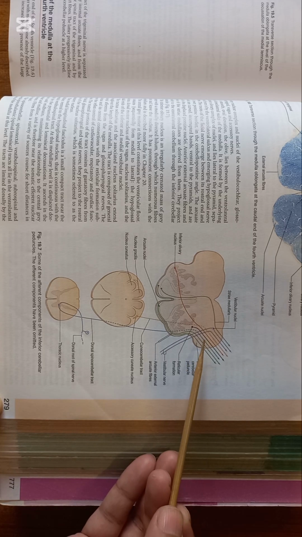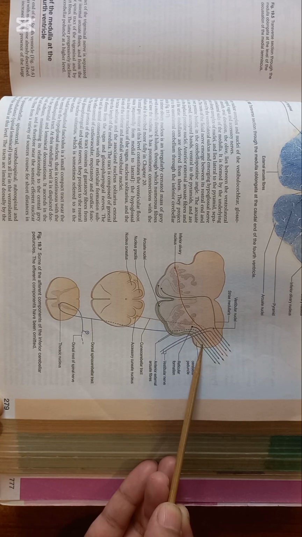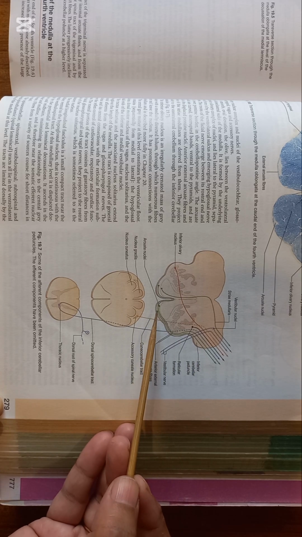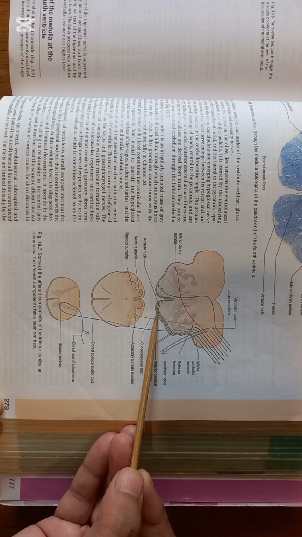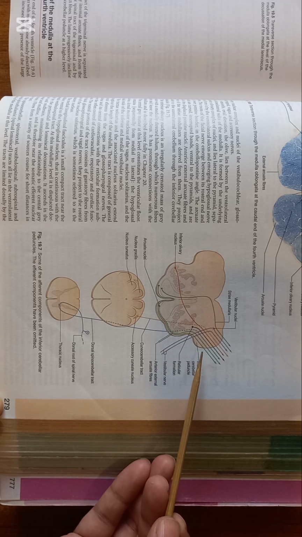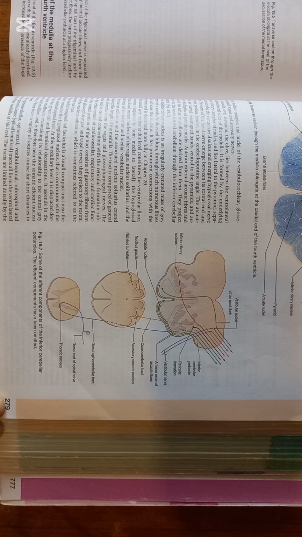When these fibers go into the cerebellum, they make the circumolivary bundle. So anterior external arcuate fibers arise from the arcuate nuclei and their termination is in the cerebellum. Now, what is the function of anterior external arcuate fibers? These fibers play a role in relaying sensory information to the cerebellum, which is crucial for coordinated movement and balance.